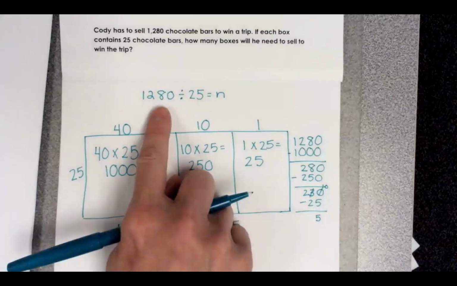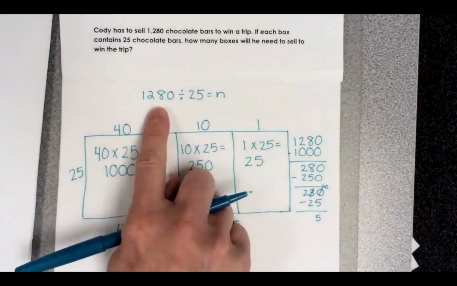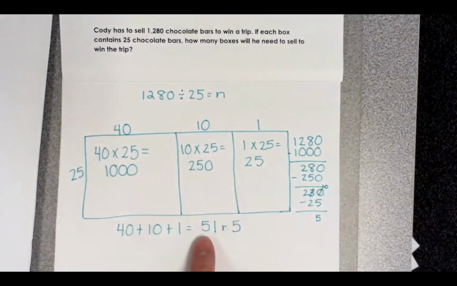But if he has to sell 1,280 chocolate bars, that means I got 51 full boxes of chocolate, and I have 5 left over. I still need to sell these 5 in order to win the trip. So he still needs to sell those 5 to win the trip.